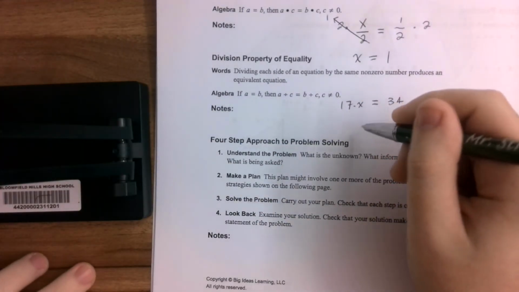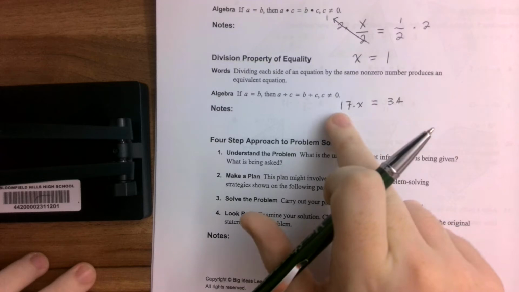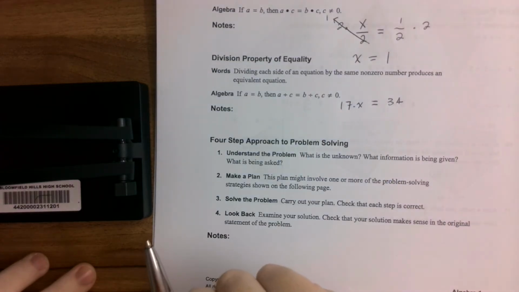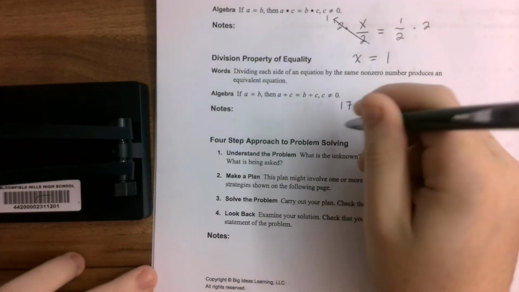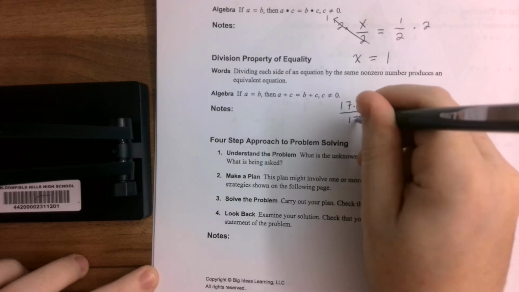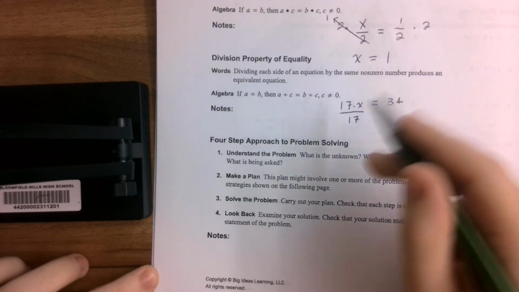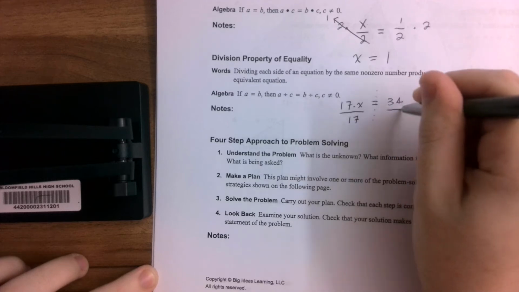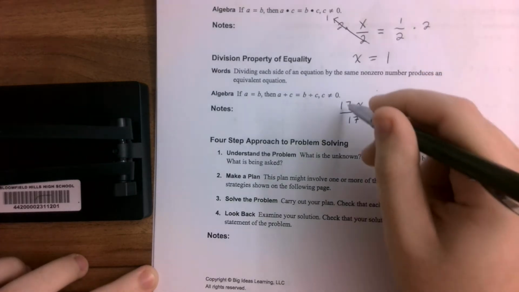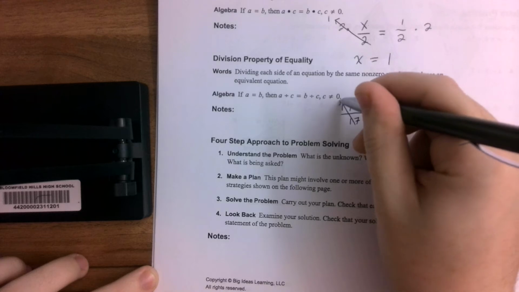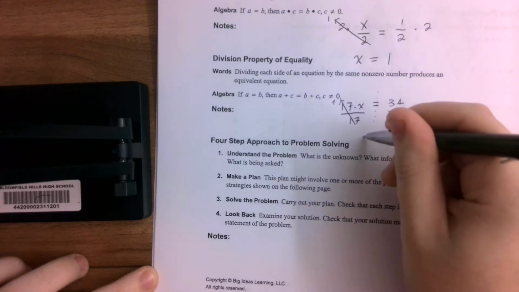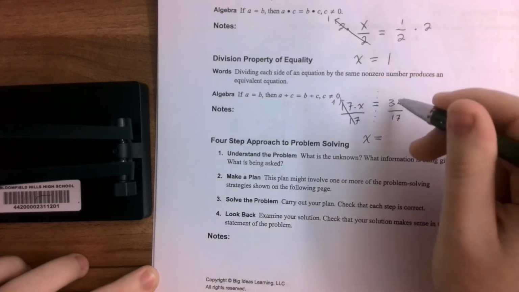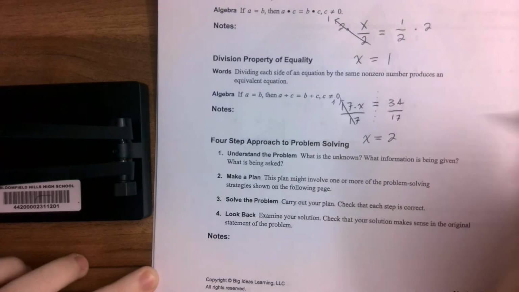What can I divide by that'll get rid of multiplying by 17? If you said dividing by 17, you're correct. But remember, the most key thing is you can't just do it to one side. You have to do it to both. So 17 divided by 17 is just going to give us a 1. So we have just 1x. 34 divided by 17 gives us 2.